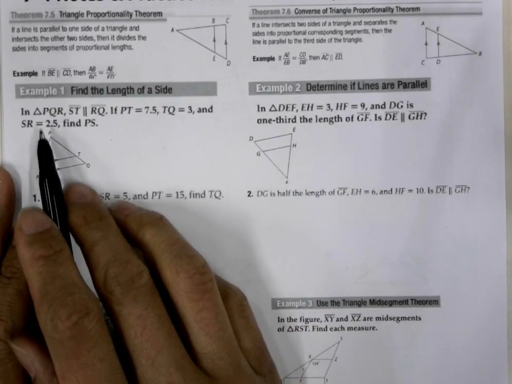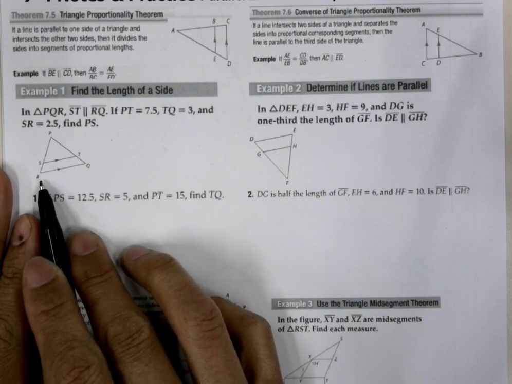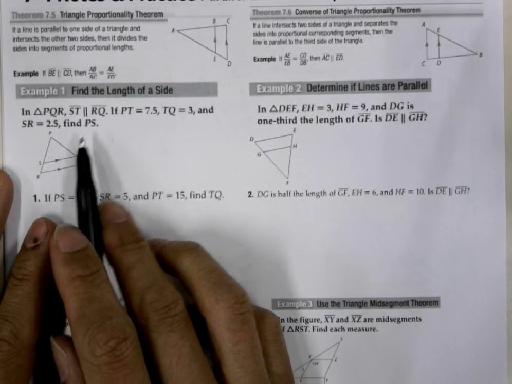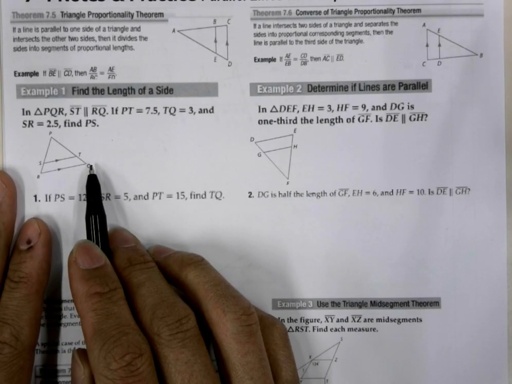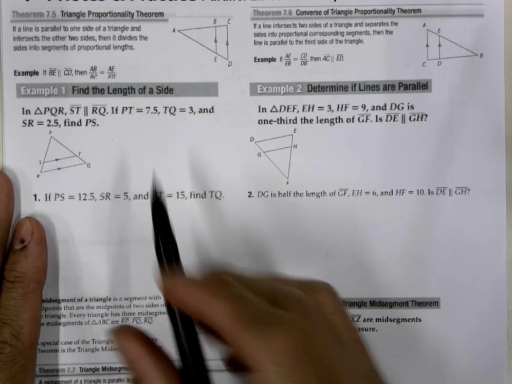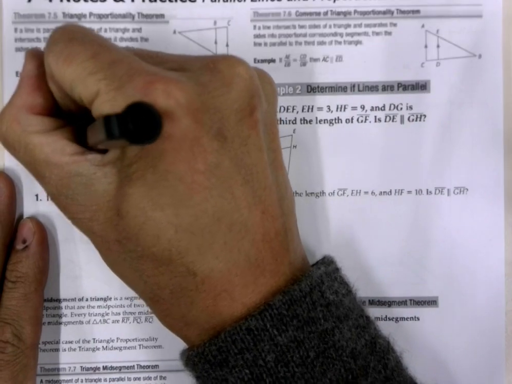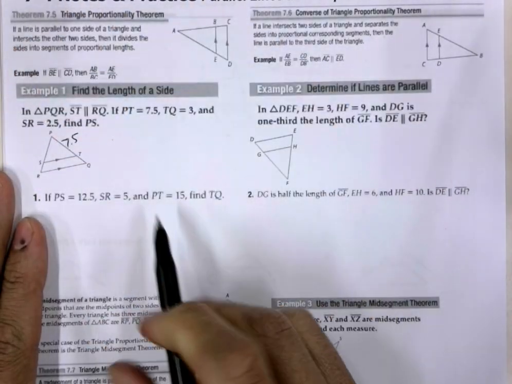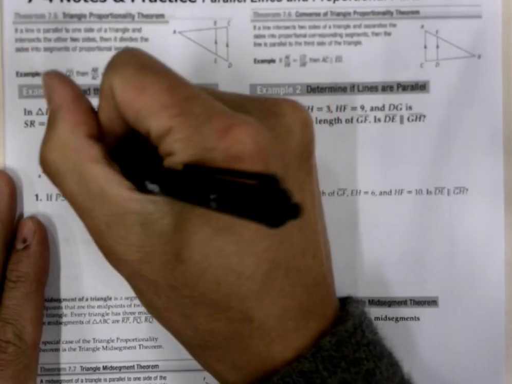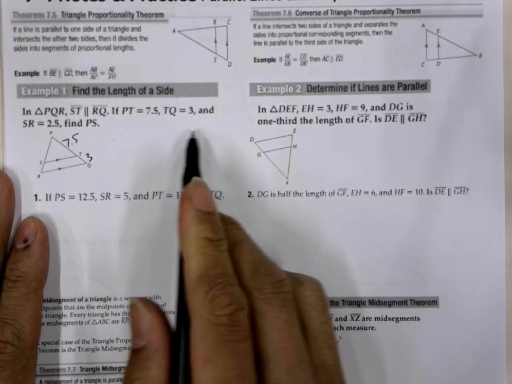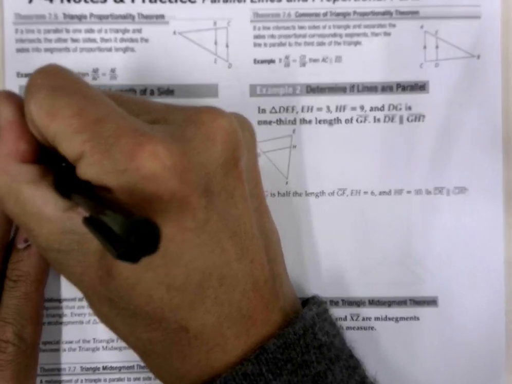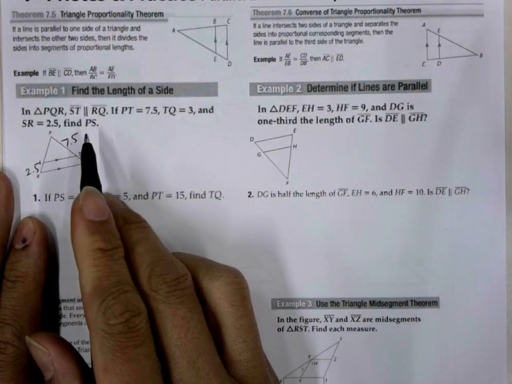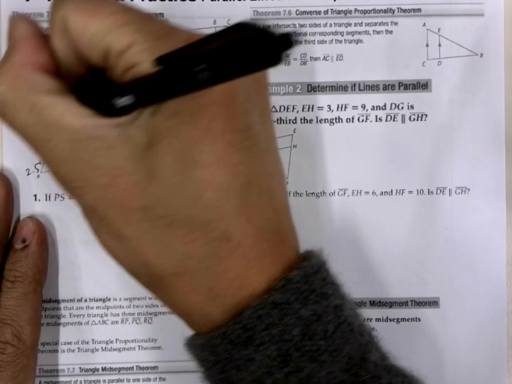So we have here in triangle PQR, the big triangle, ST is parallel to RQ. Okay, so we know that for sure. And then we have PT is 7.5, so I'm going to mark it here, 7.5. And then we have TQ is equal to 3. And then they give us SR is 2.5. And then we don't know PS, so PS is going to be our x.